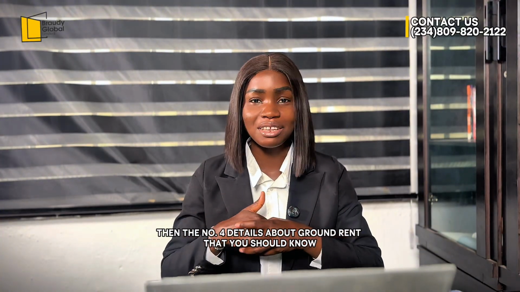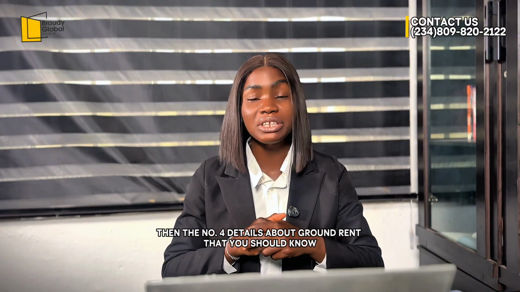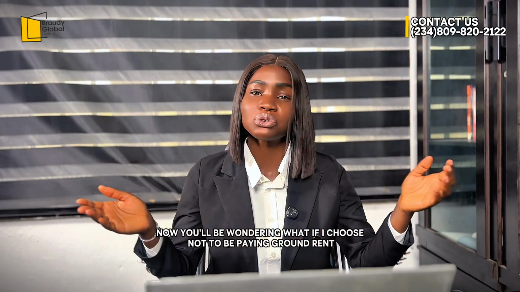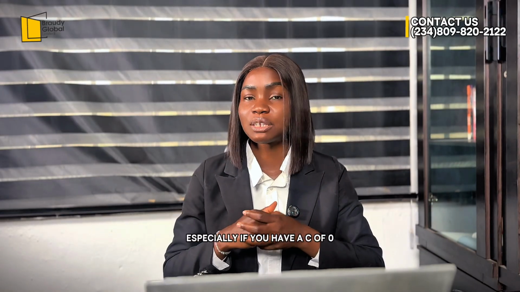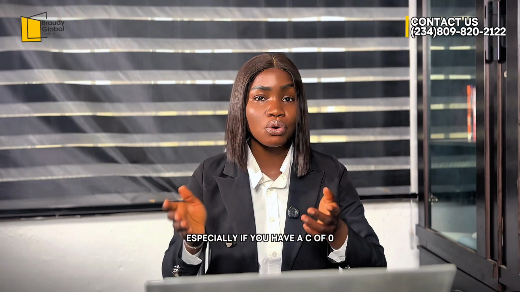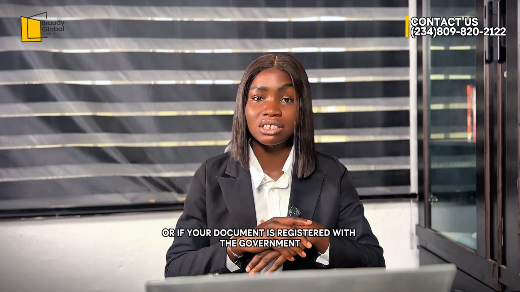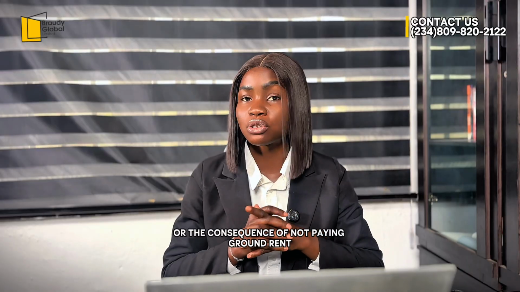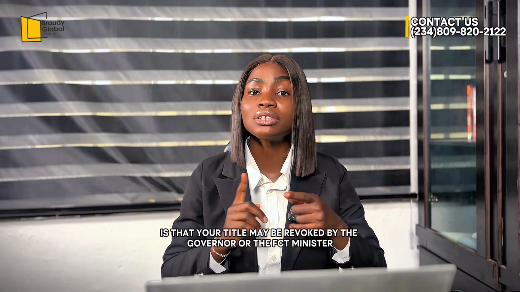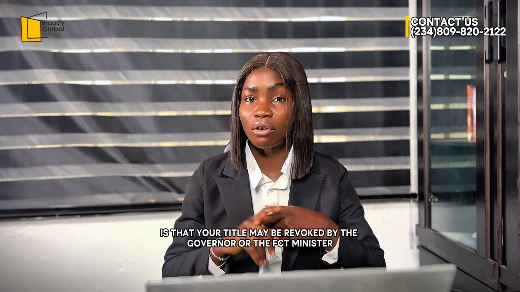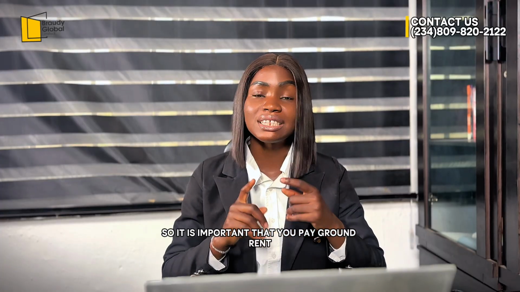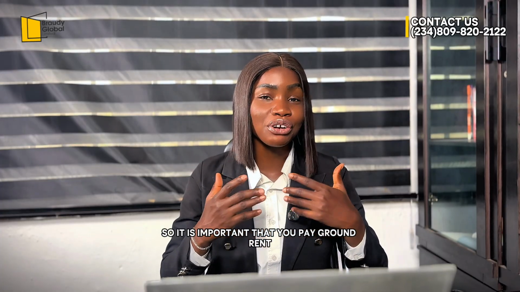Then the number four detail about ground rent that you should know is the default consequences. Now you'll be wondering, what if I choose not to be paying ground rent? Especially if you have a C of O or if your document is registered with the government. Now, the consequence of not paying ground rent is that your title may be revoked by the governor or the FCT minister. So it is important that you pay ground rent.